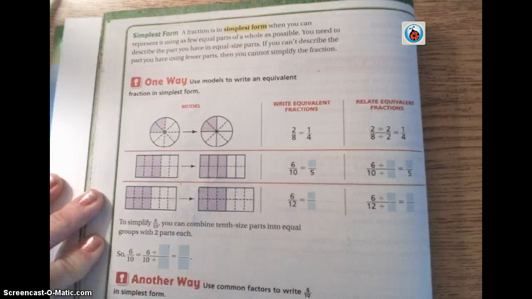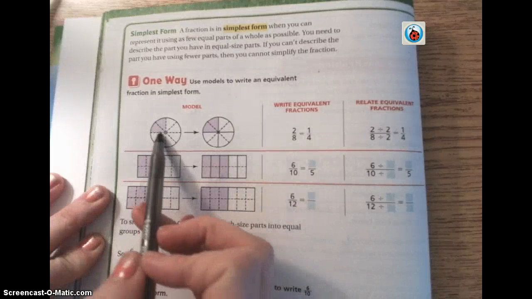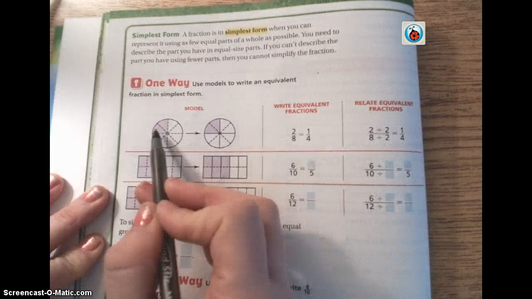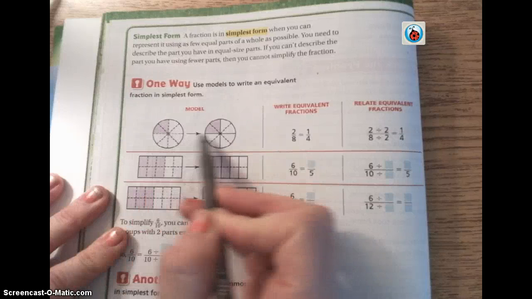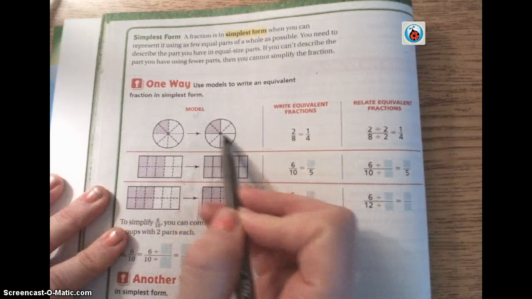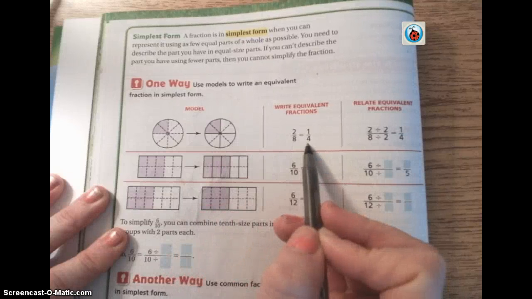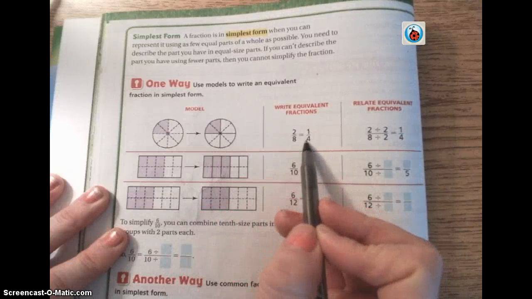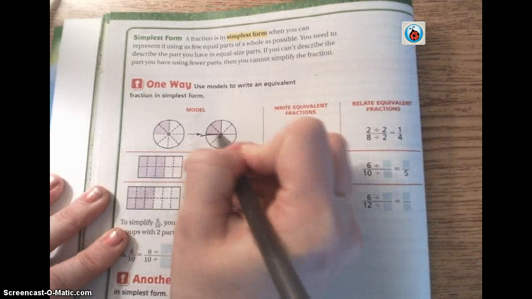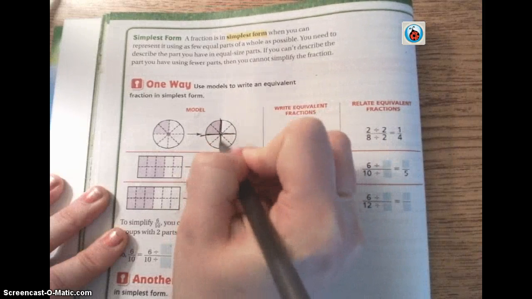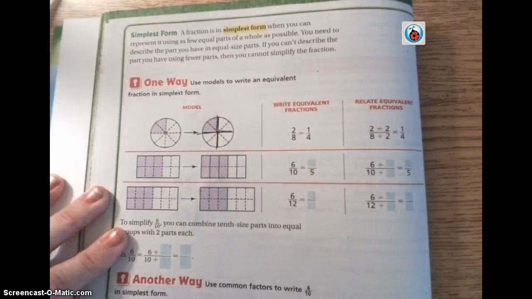Okay, so let's look at this model here. This one's broken into 8 pieces, and 2 of them are shaded. Okay, which is covering the same amount of area as if it was broken into 4 pieces, and 1/4. So see how it's being broken into 4 pieces now, and only one of those fourths is shaded, okay?